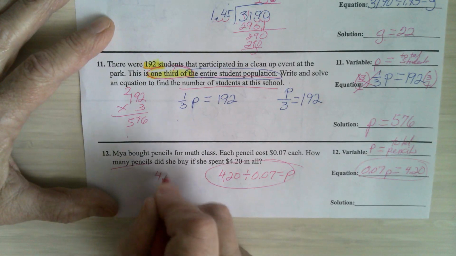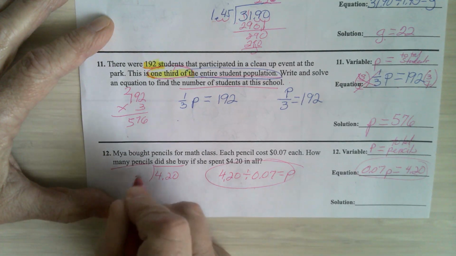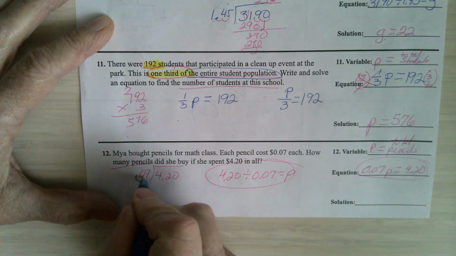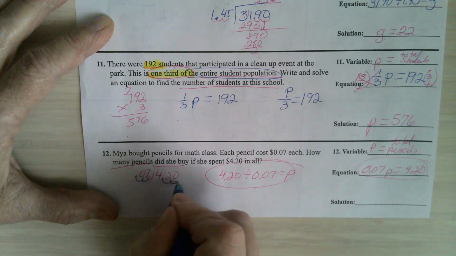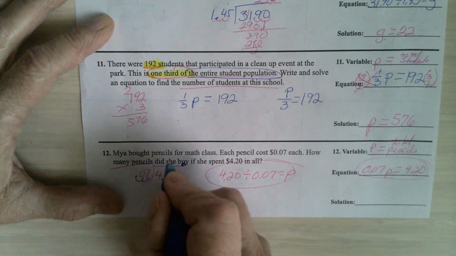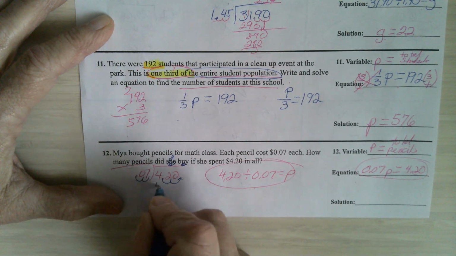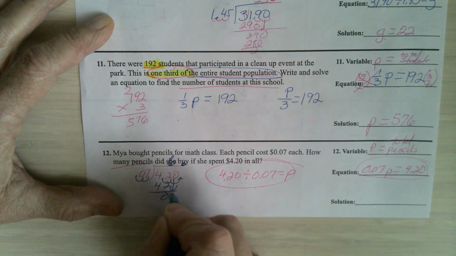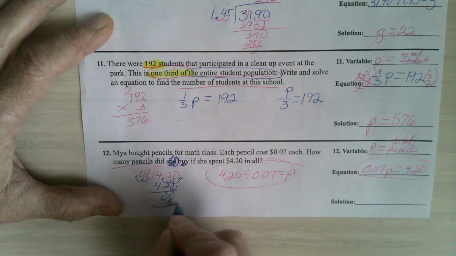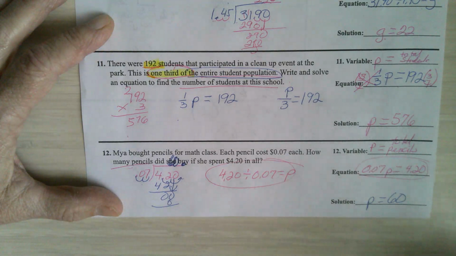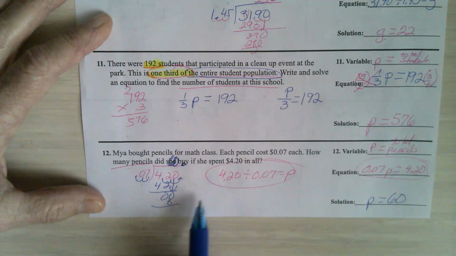$4.20 divided by 0.07. Move it 2 places. 1, 2, 1, 2. Put it straight up. How many 7s are in a 42? 6. 7 times 6 is 42. Did she buy 6 pencils? No, she bought 60 pencils because there was a 0. So P equals 60. And that's how we get our answers there.